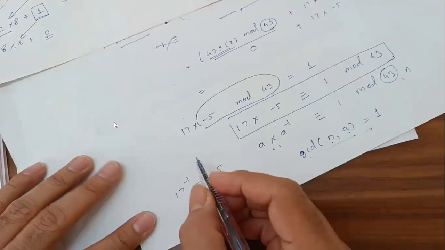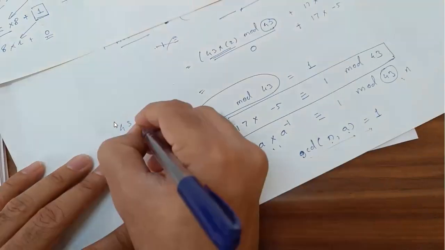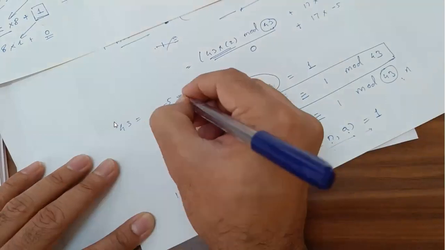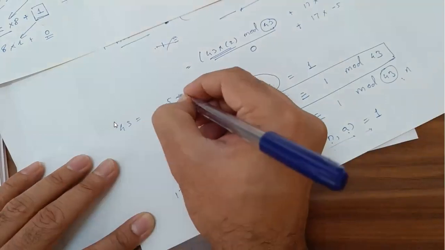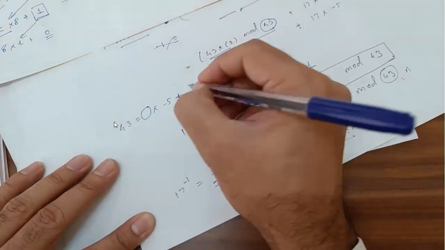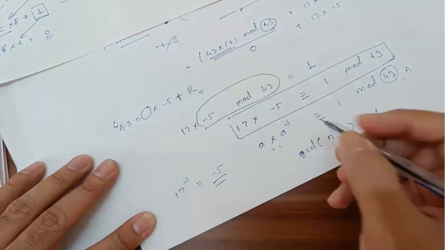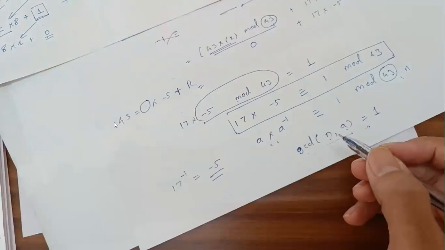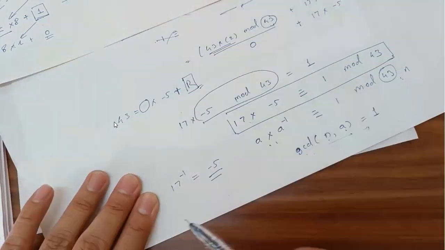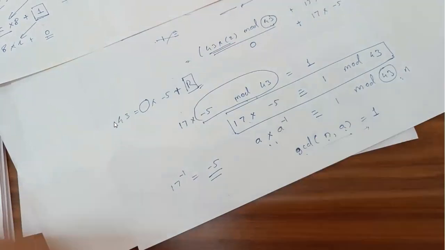It is very simple. 43 equals minus 5 into what? Quotient plus the remainder. So what is the remainder? Because mod operation works on the remainder.